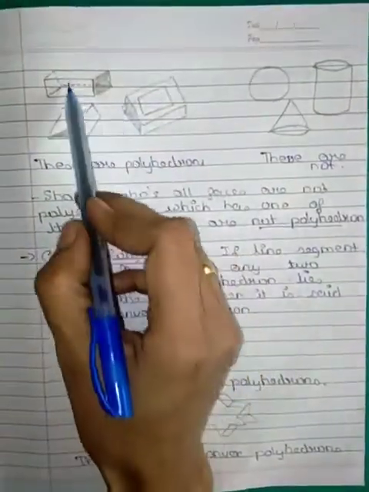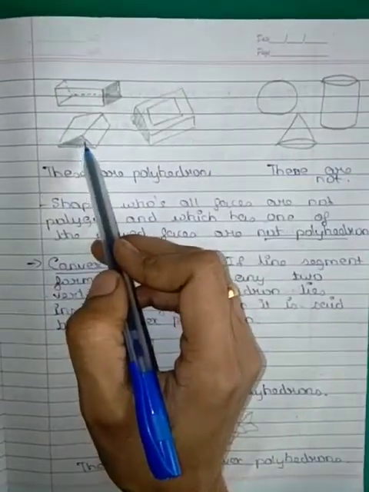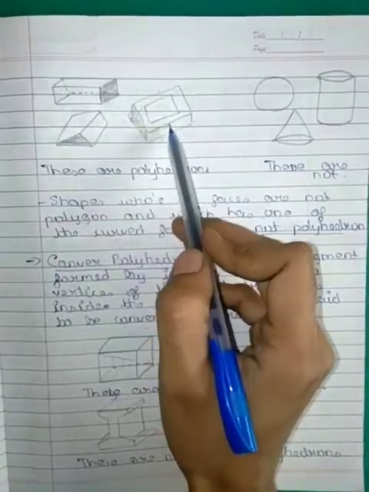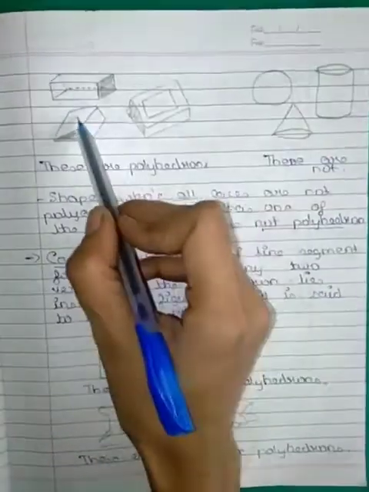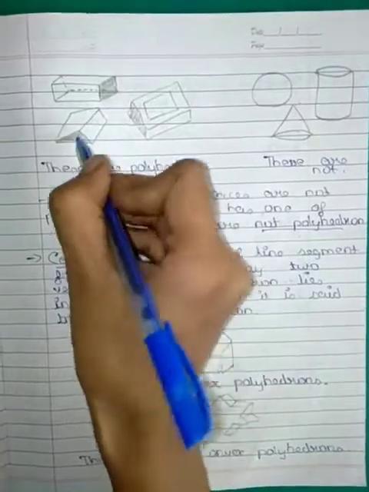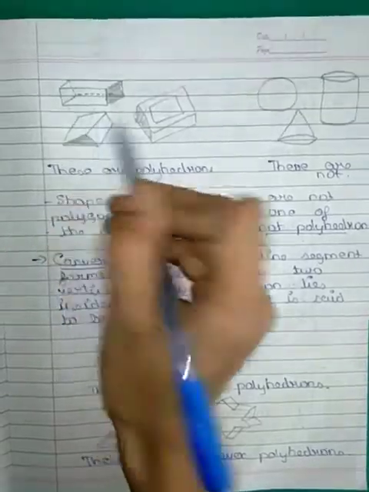Examples of polyhedrons will be like this, a triangular prism. Then here this is a brick. So these are all shapes where the edges and faces are there. These are the faces and these are the edges, and these are the vertices where the edges are meeting at a point.